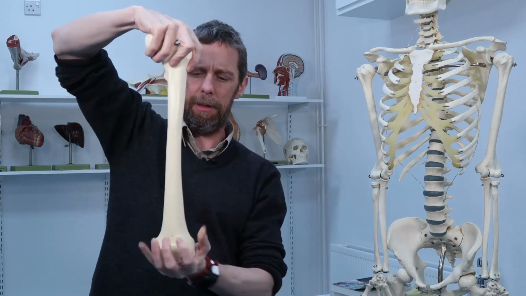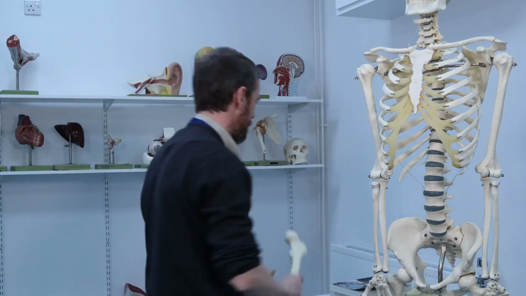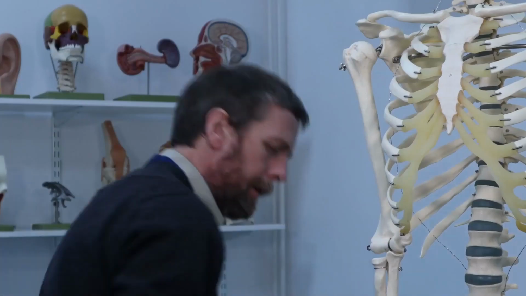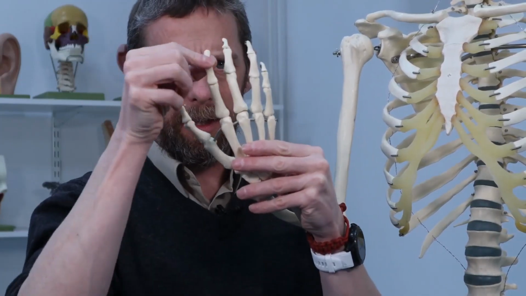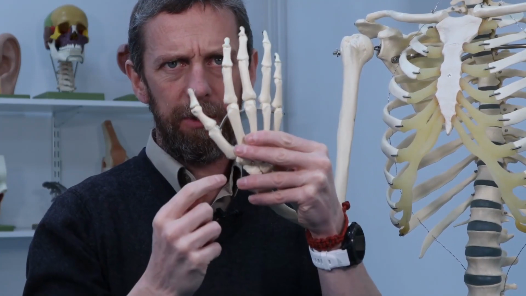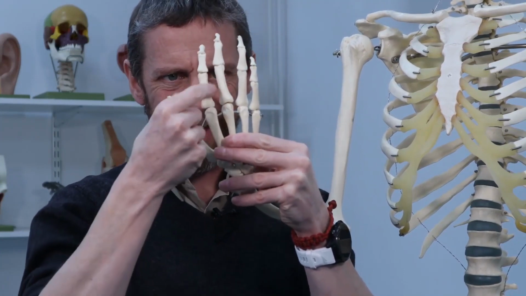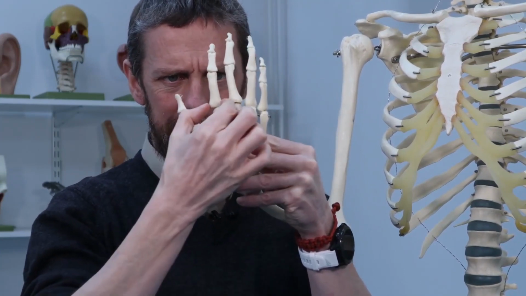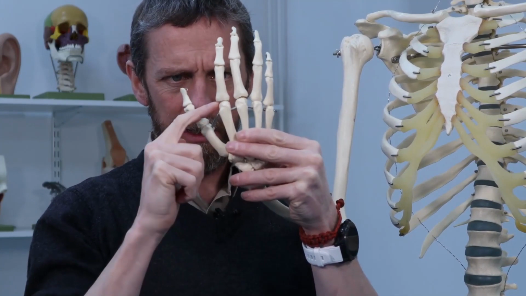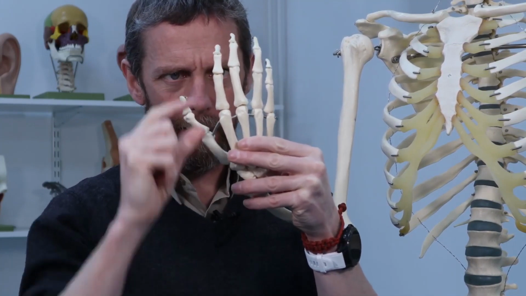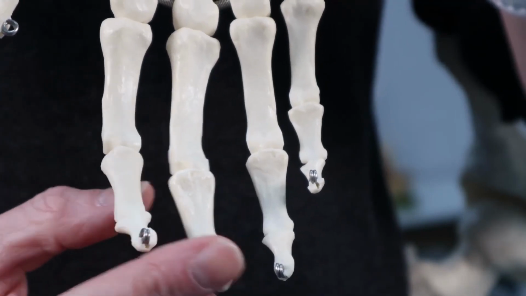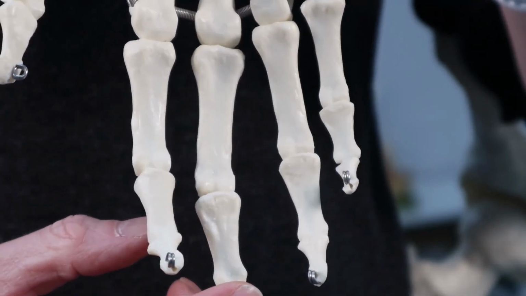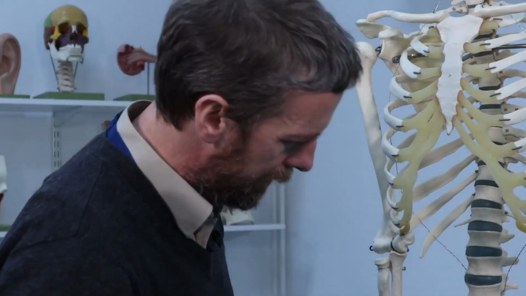But it's the same format in that bone. If we look at the phalanges, we see the same sort of shapes, right? Diaphysis, flared metaphysis, epiphysis, condyles on either end. The long bone is articulating at its proximal and distal ends. So this format works throughout most of the body.